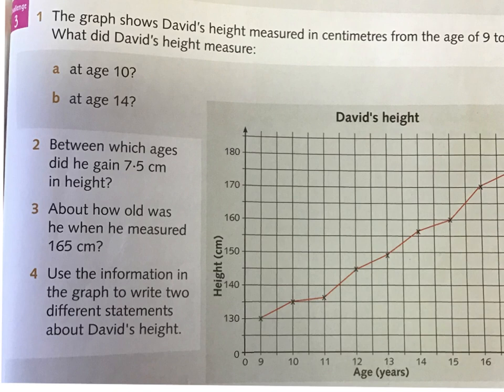There's loads of statements, and really what that question is asking you is, can you interpret the information in the graph? Can you now look at that graph, read it carefully, and know what it means? So you've just got to write 2 statements about his height, any 2 at all that you like.